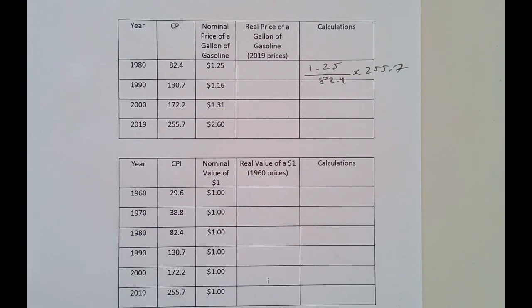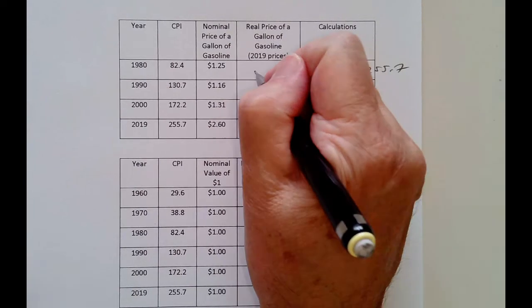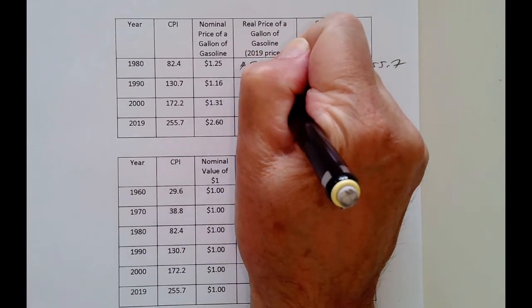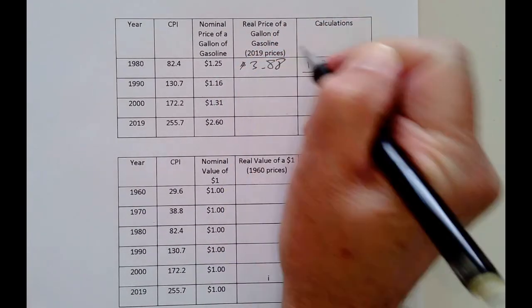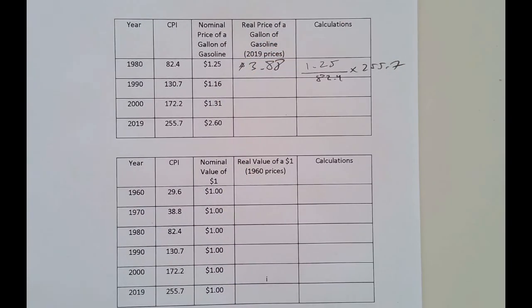And that gives us $3.88. So that means when people paid $1.25 for a gallon of gas back in 1980, that's equivalent to paying $3.88 today, or at least 2019. So $1.25 means a lot more than just $1.25.